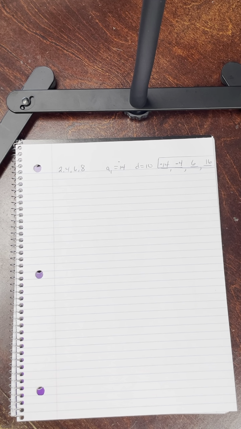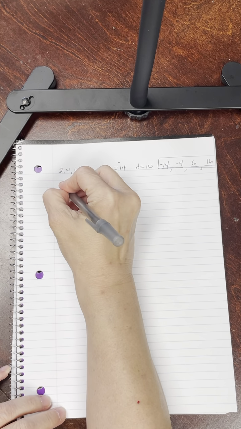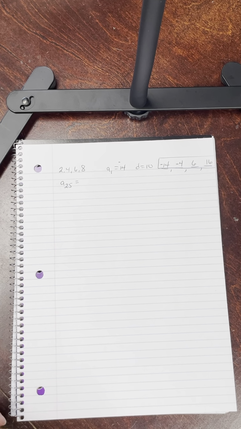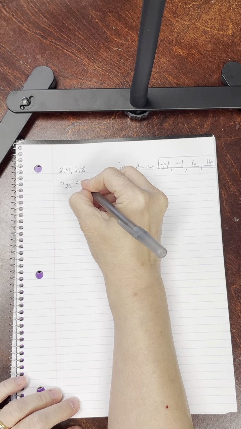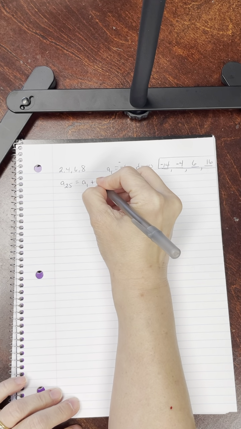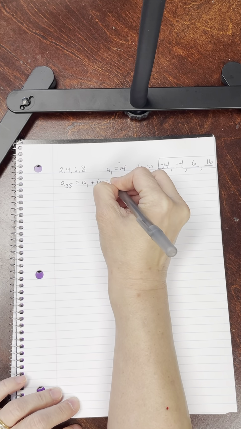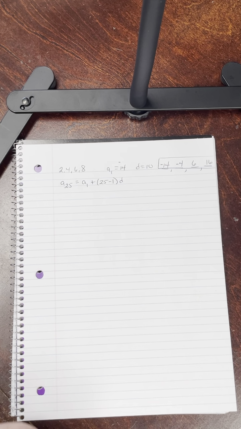Example 2. Find the 25th term of an arithmetic sequence, so a sub 25. Now that I certainly do not want to list out 25 numbers to find it, even if it's as simple as add 1 to the pattern. I just don't want to take the time to do that. So we are definitely going to use our formula, which is a sub 1 plus, and then this would be 25 minus 1 times the common difference.